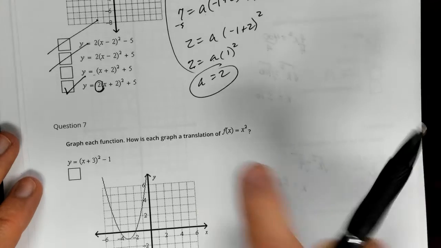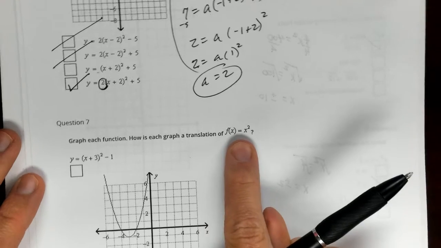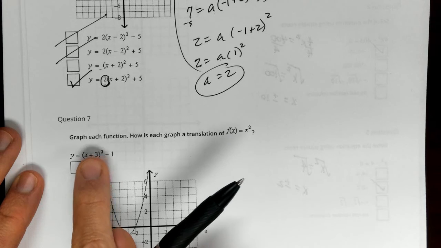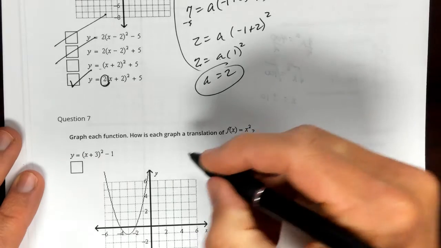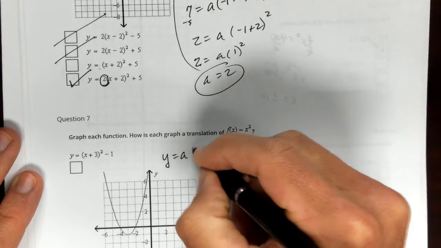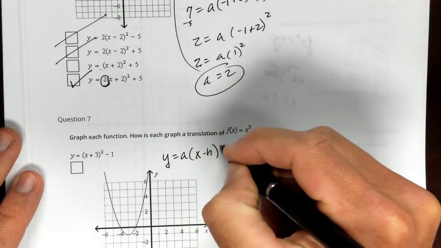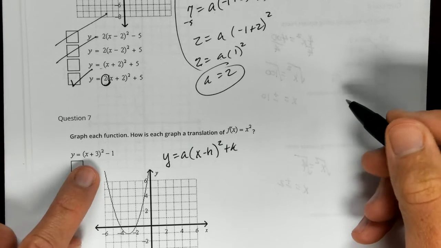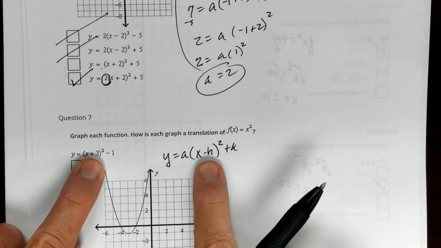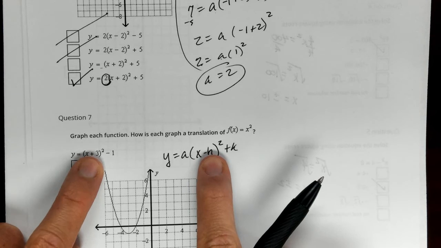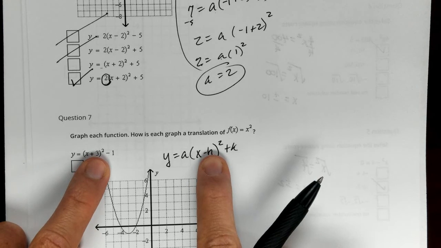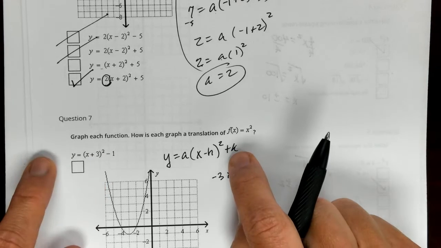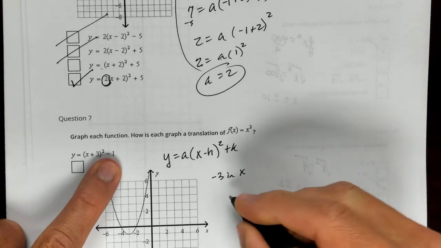Alright, looking here, I want to know how is the graph of x squared translated when I go x plus 3 squared minus 1. Again, this is in vertex form, so y equals a, x minus h squared plus k. So you can see that we have a plus 3 here, so something changed. It was a minus h, and it went to a plus 3. So we plugged in a negative 3 in place of x. My k value, which is y, is a negative 1.